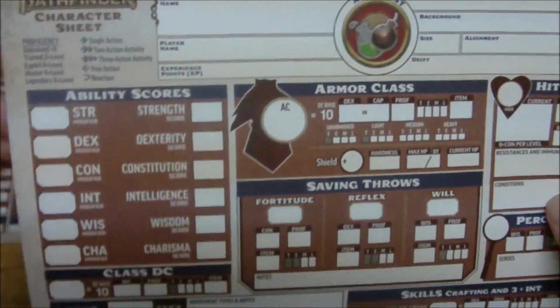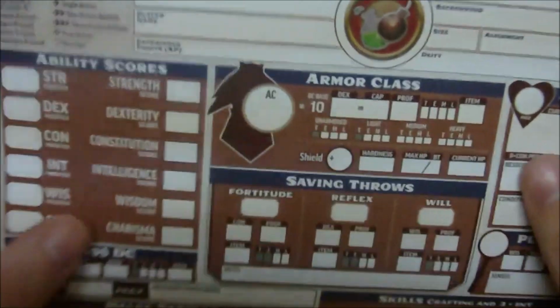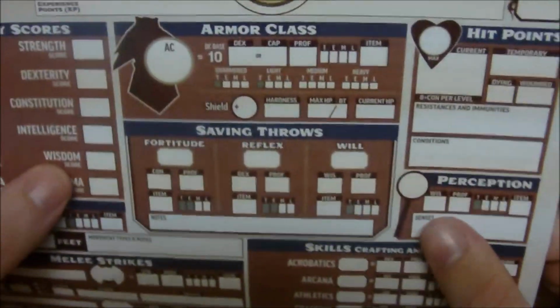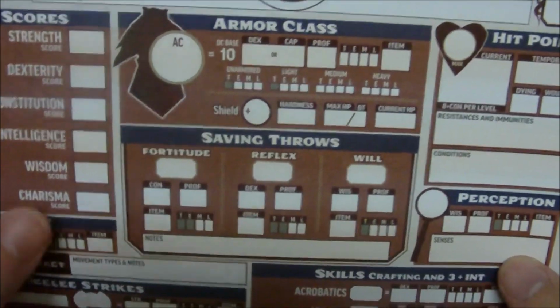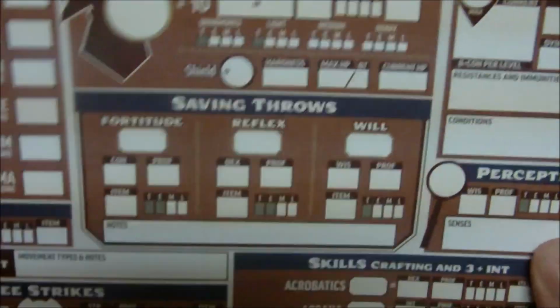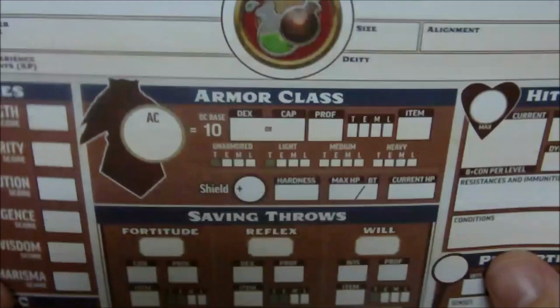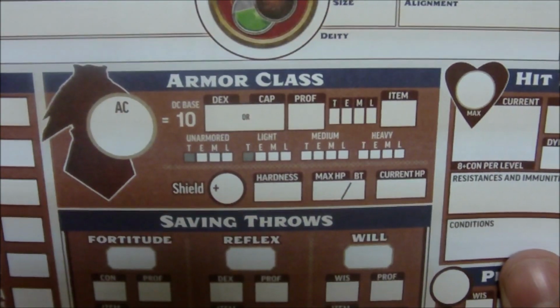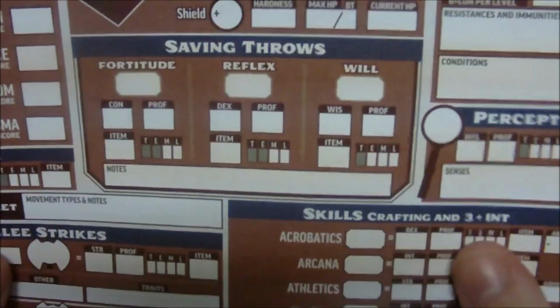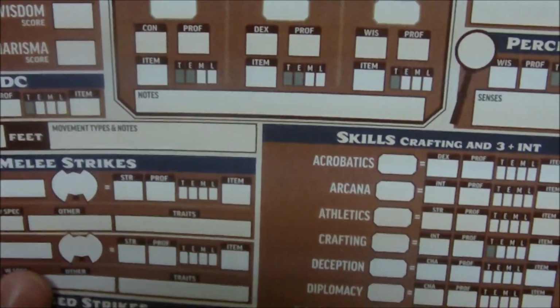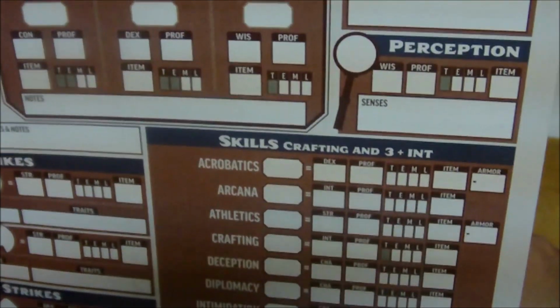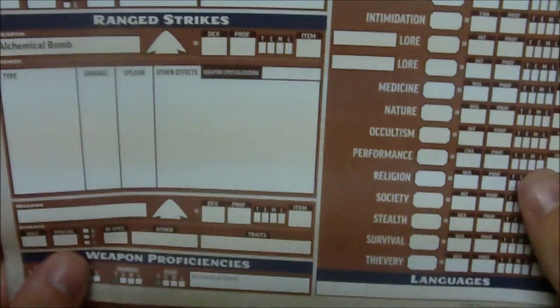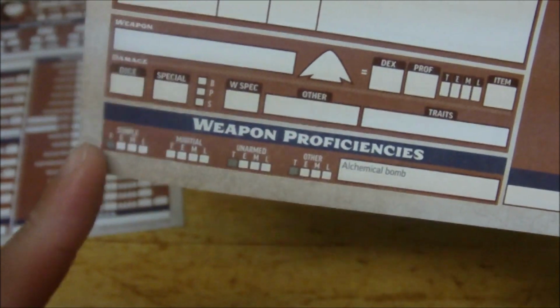So, taking a look at the alchemist sheet, you've got, again, your standard ability score information, but you've got the alchemist symbol there, which is pretty cool. And on this front page, it fills in all the proficiencies, so it already shades in everything that you're proficient with. So if you're an alchemist, you're trained in unarmored and light armor, as well as your saving throws. You're an expert in fortitude and reflex, you're trained in will, trained in perception, and then down here we have simple weapons. You're proficient in simple weapons, unarmed, and the alchemical bomb, which is pretty cool.